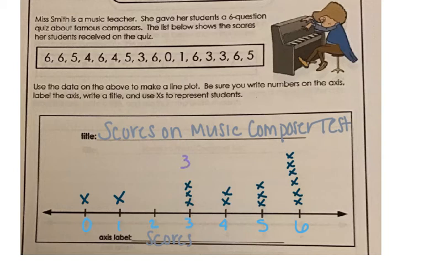Three students scored exactly 3 on their quiz. And how many students scored higher than 3? So when we're answering this question of how many students scored higher than 3, we're not including 3. So that's going to be 4, 5, and 6. So how many students scored 4, 5, and 6? And we're going to add those numbers all up, and we're going to get 11.